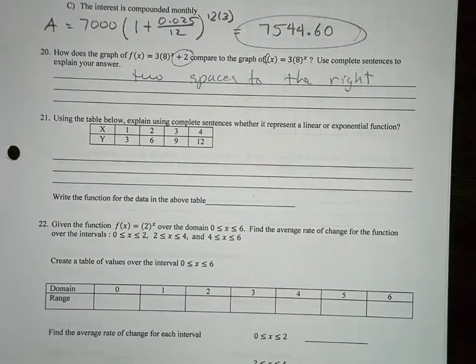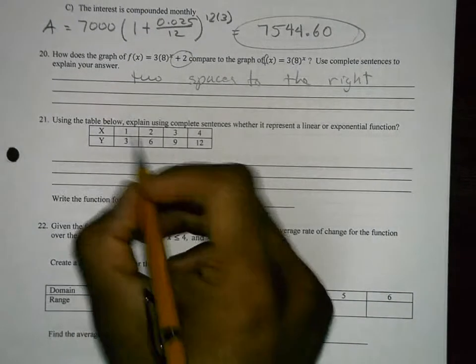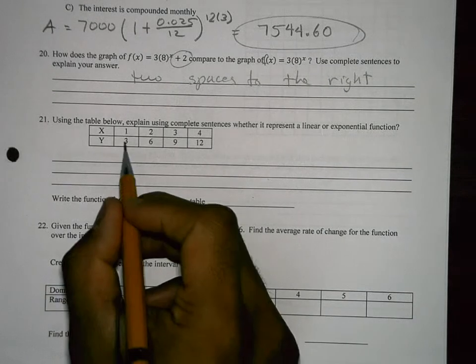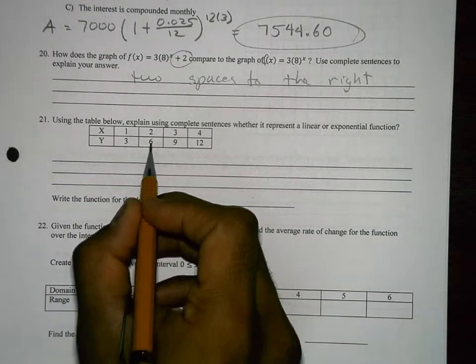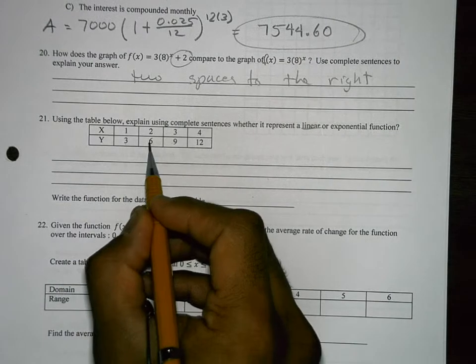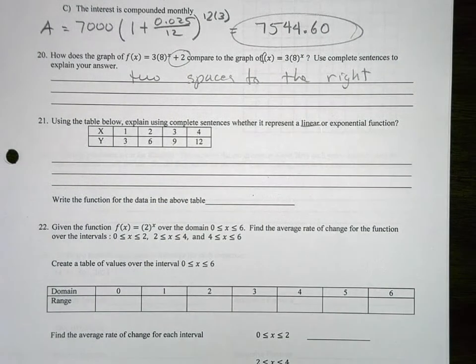Okay, 21. Using the table, explain using complete sentences whether it represents a linear or exponential function. So how do you determine? Well, you look at the x's. If they increase by 1, then you look at the y values. If these increase by the same amount, like here I'm always adding a 3, that's linear. If this would have jumped by like 2 and then 8 and 16, that's exponential. If it increases or decreases by the same amount, that is linear.